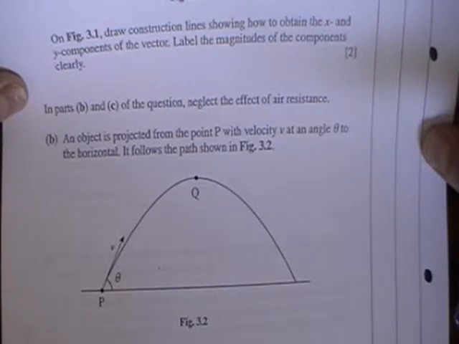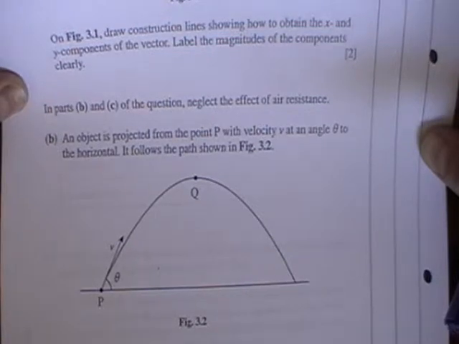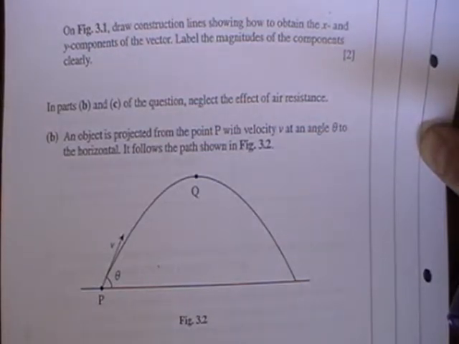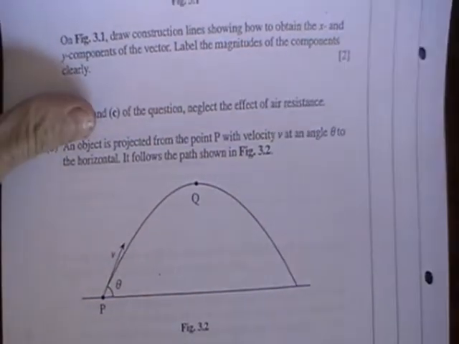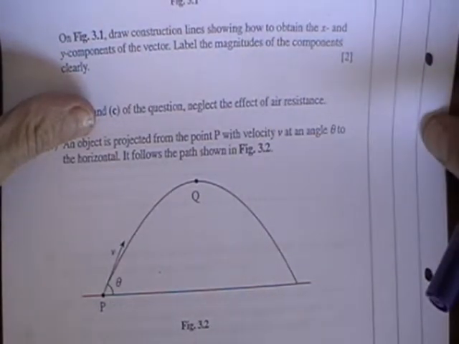In parts B and C of the question, ignore the effect of air resistance. An object is projected from the point P with a velocity v at an angle of theta to the horizontal. It follows the path as shown. The point Q is at the top of the path. Complete table 3.1 to show the values of the vertical and horizontal components of the velocity at points P and Q, and the value of the vertical acceleration of the object at these points. Take the upwards direction as positive for both velocity and acceleration.